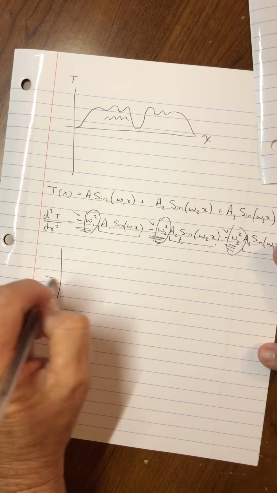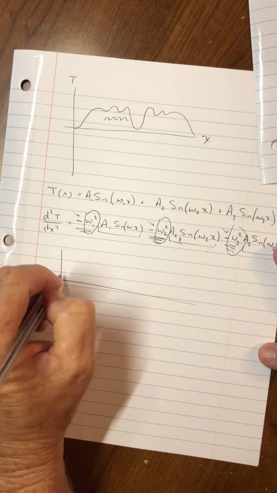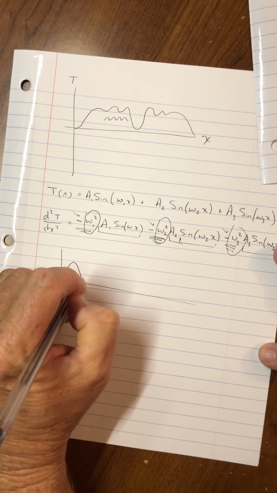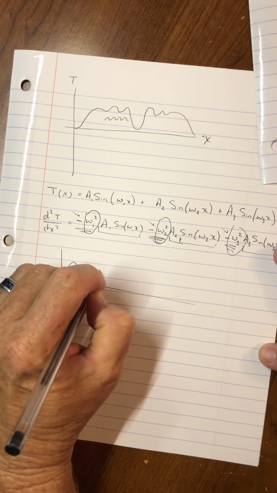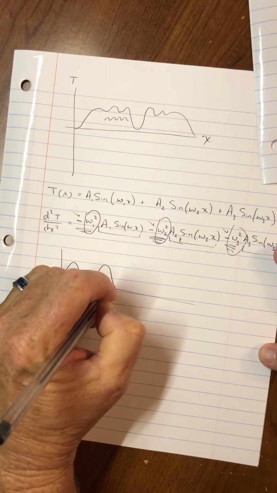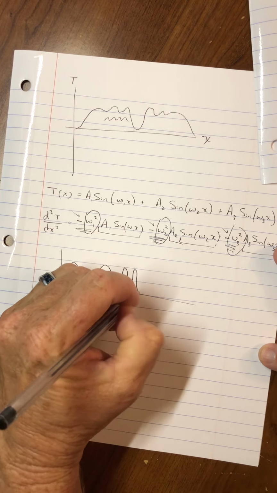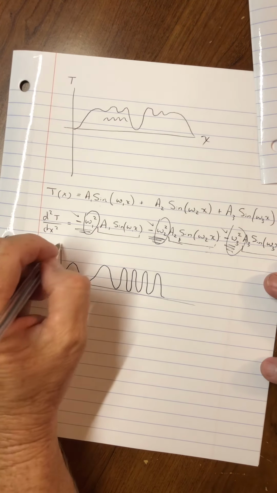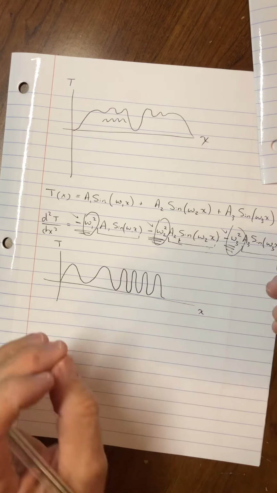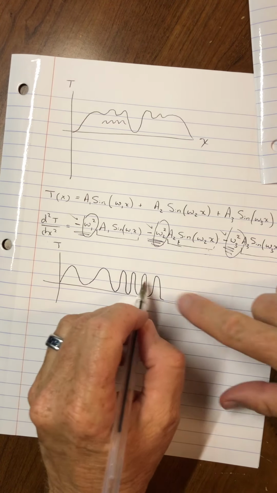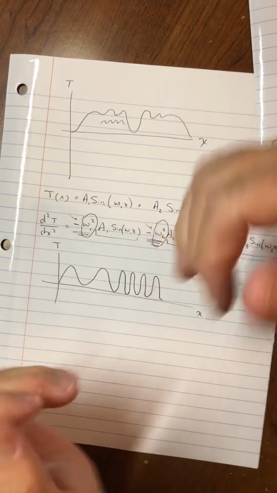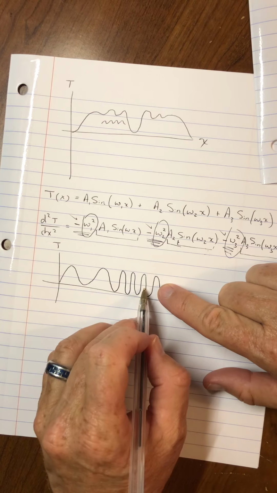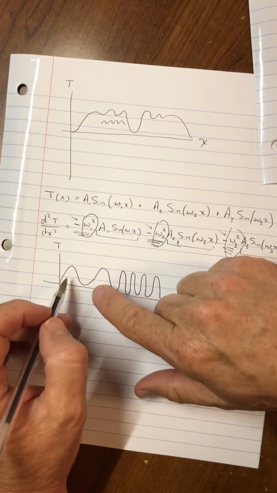And so an object that had a temperature profile with a small frequency compared to a big frequency, a little later in time, and it makes sense, they have more bend to them, they have more concavity to them. These are going to change at a faster rate than these.